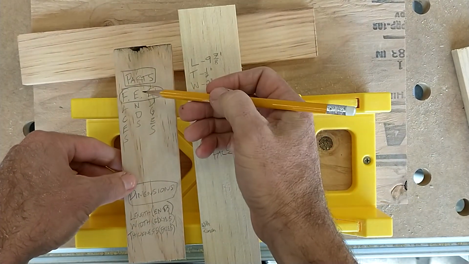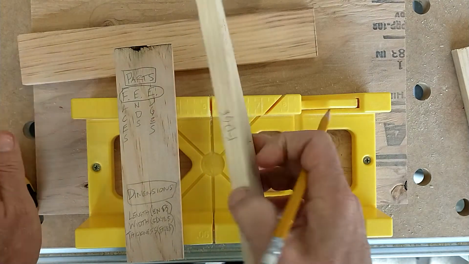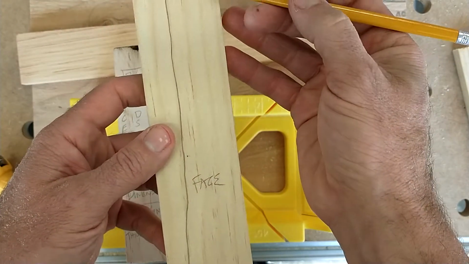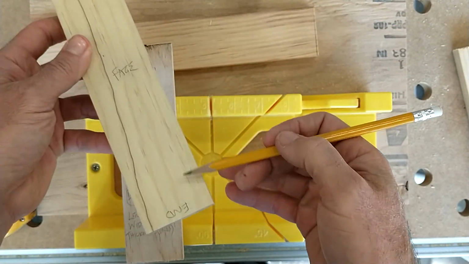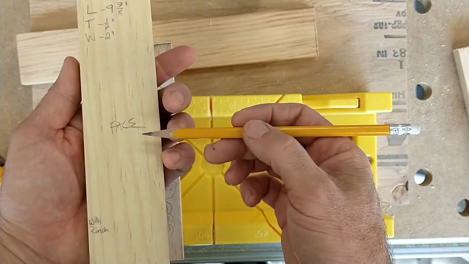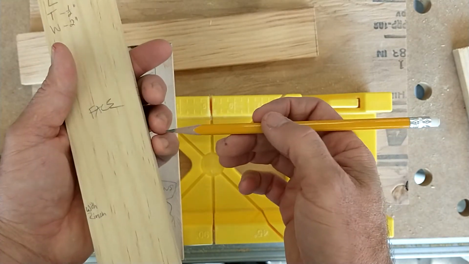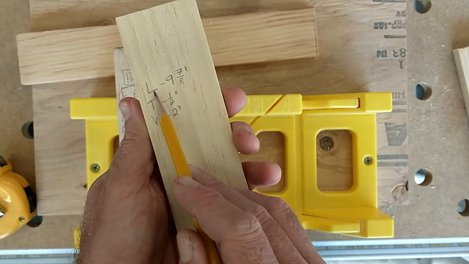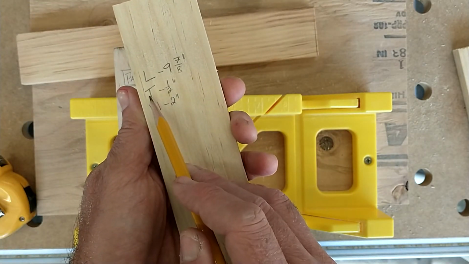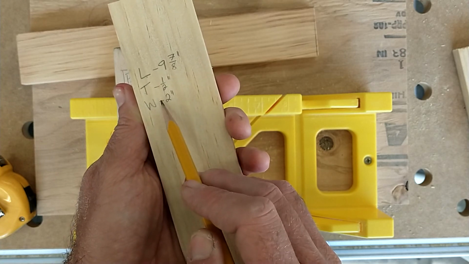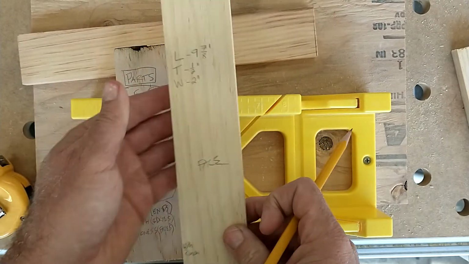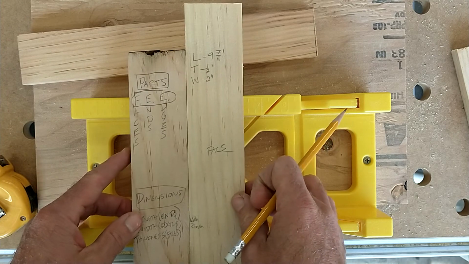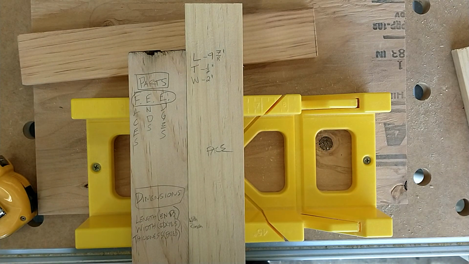So that's the parts and the dimensions. For your assignment, you should have your board labeled with the 2 ends, the faces, and the edges, and then you should tell me the length of your board, the thickness of your board, and the width of your board, and take pictures of those and upload those to the NEO assignment. Please let me know if you have any questions.